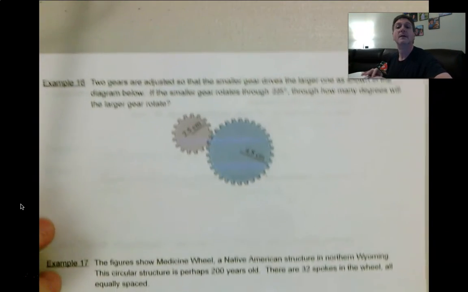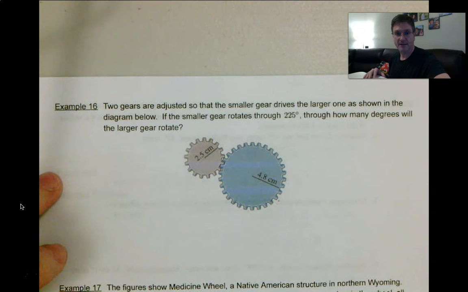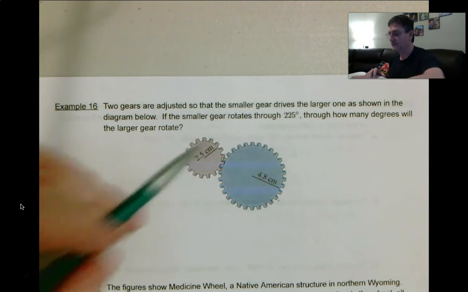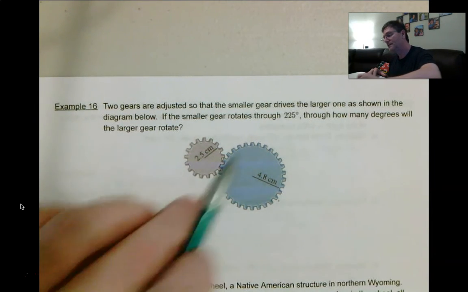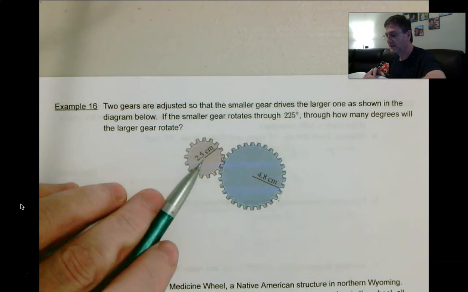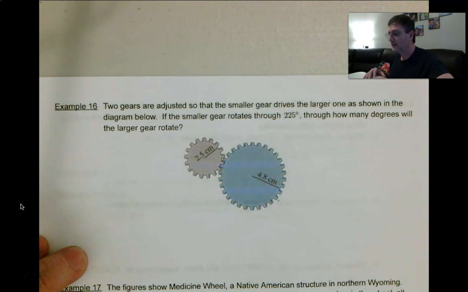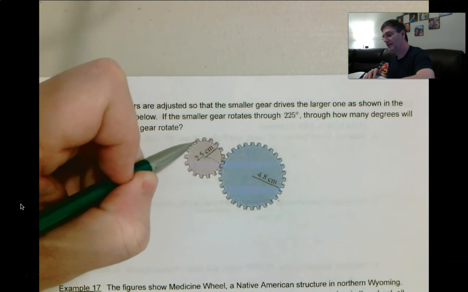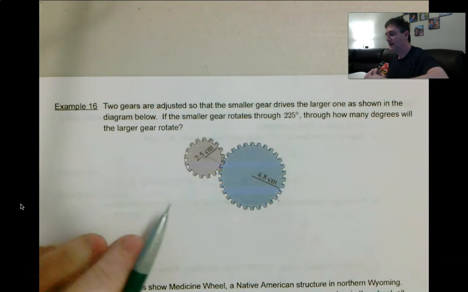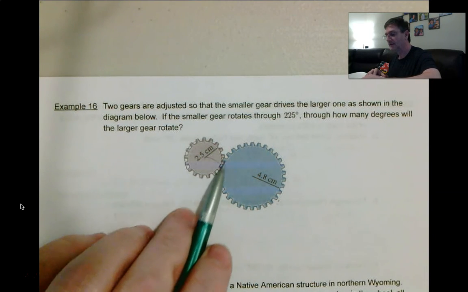Example 16, we have gears here. Two gears are adjusted so that the smaller gear drives the larger gear. So this one is being turned by a motor, and this gear turns the other gear. The two gears are adjusted so the smaller gear drives the larger one as shown in the diagram below. If the smaller gear rotates through 225 degrees, how many degrees has the larger gear gone?